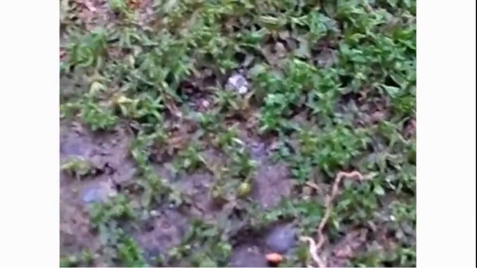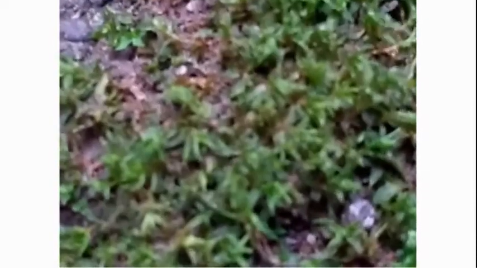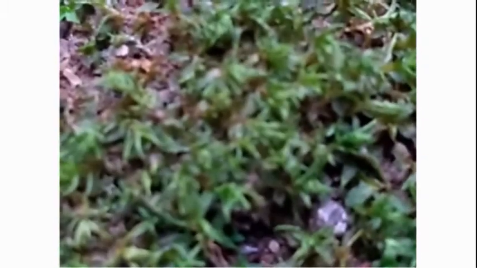The camera might get blurred in between, but you'll be able to see at some point. Can you see? Before going into the characteristics of Bryophyta, we will see some examples and then try to figure out what are the common characteristics that we can see from those examples.